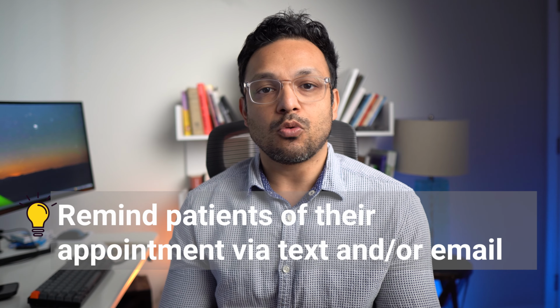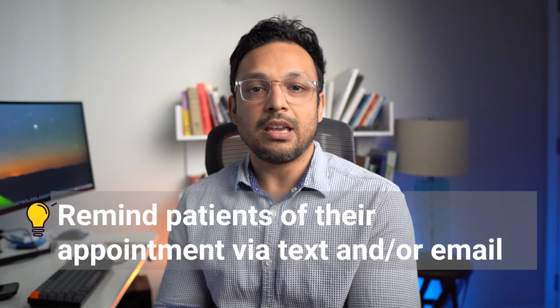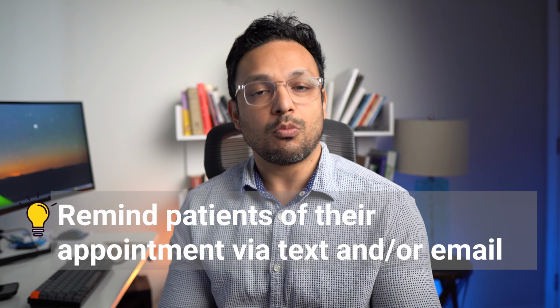Patient communication. Make sure you have a way to remind patients of their appointment. Even if you have one appointment on the schedule, whether it's a few days or weeks away, make sure you send them a text to remind them of their appointment and also to confirm the appointment. You also should send an email.